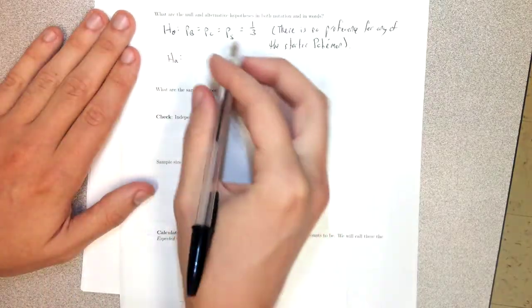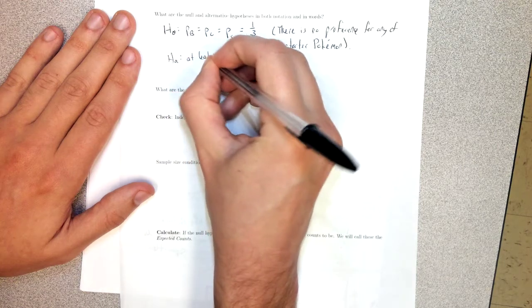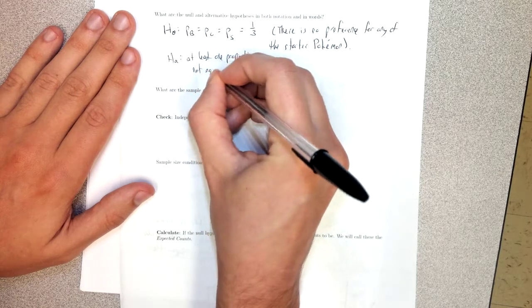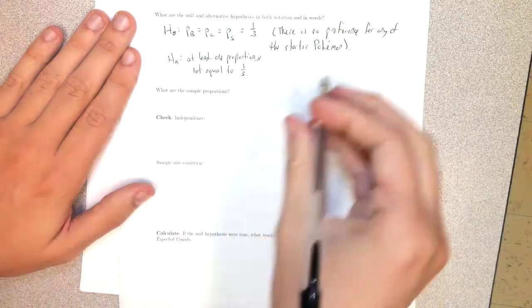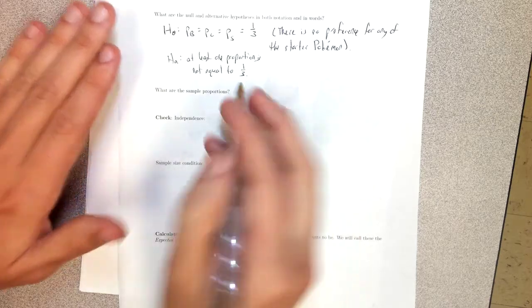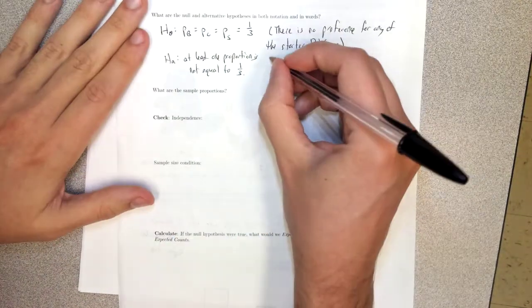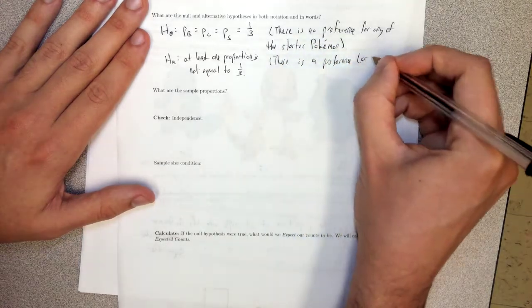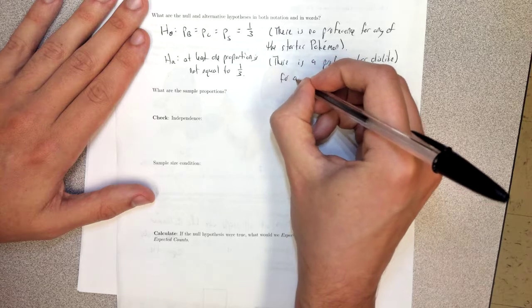The alternative isn't that they're all different from each other, it's just that at least one proportion is not equal to a third. And remember, we're thinking about these proportions as being the population proportion, so of all people. We know that our sample proportions are all different than a third, so we're not testing that. In words, this is just there is a preference or dislike or distaste for at least one of the Pokemon.